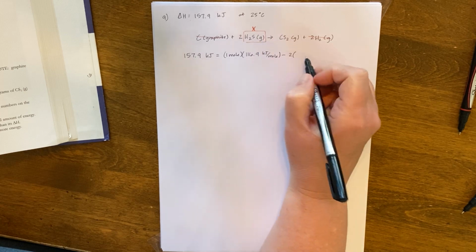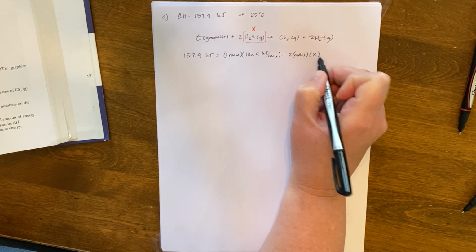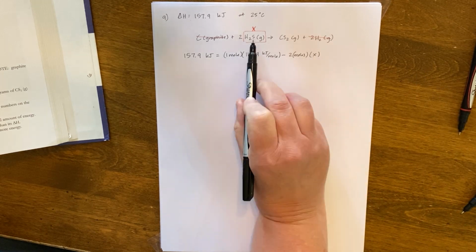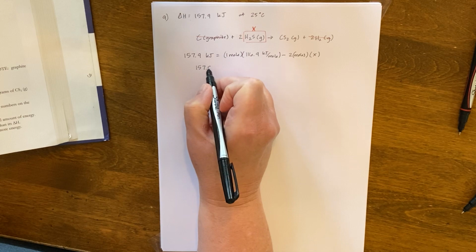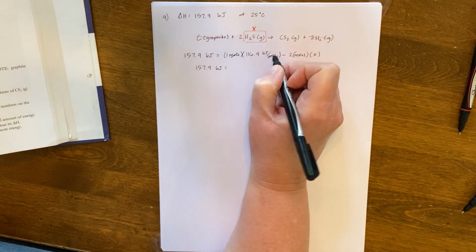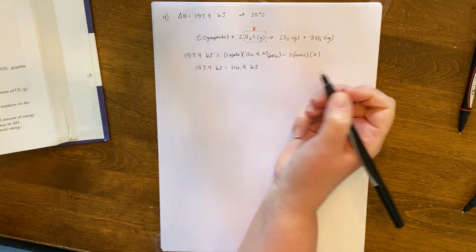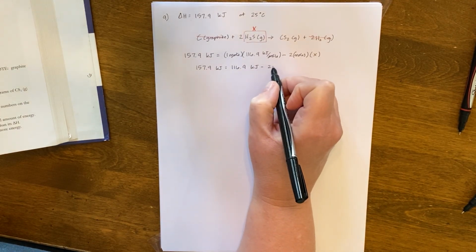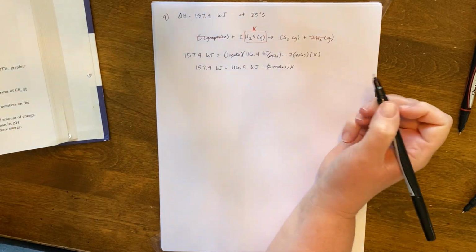I have 2 moles of my unknown. So I'm just going to use X for my unknown. I can simplify this a little bit. 157.9 kilojoules equals, here my moles cancel out, so 116.9 kilojoules minus 2 moles times X.